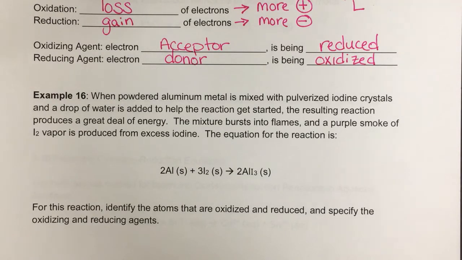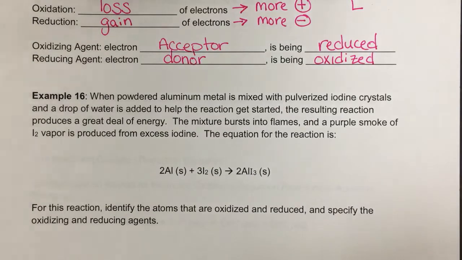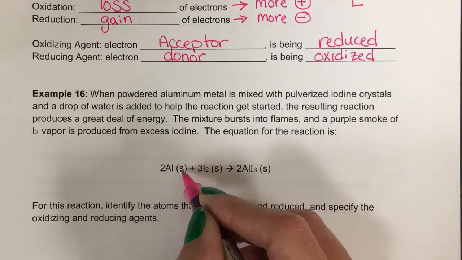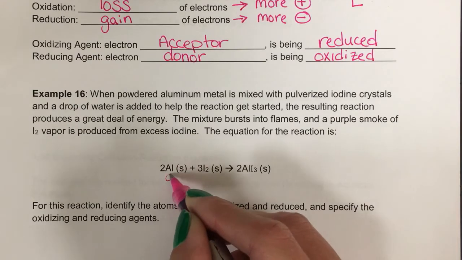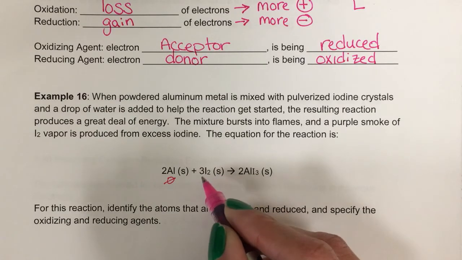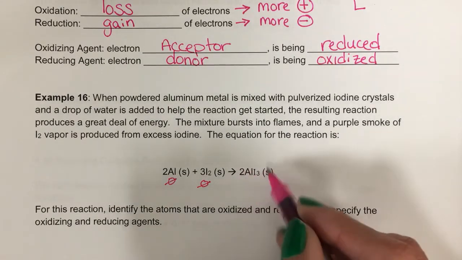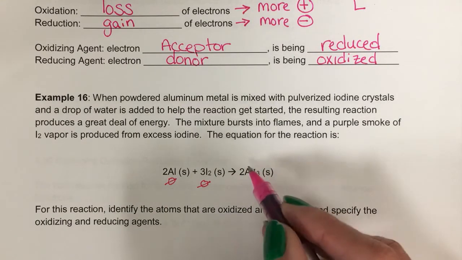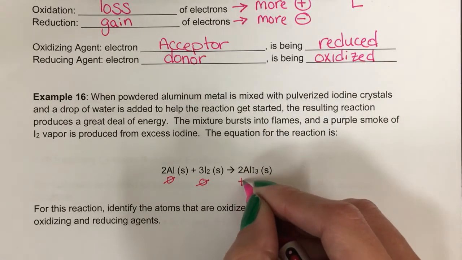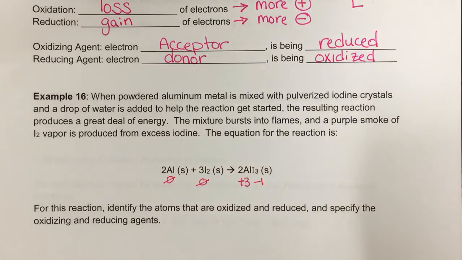The equation for the reaction is, so here's our reaction. Now first I need to determine oxidation numbers before I can determine who's oxidized or reduced, or who's the oxidizing and reducing agents. So aluminum is starting out as a solid. It's an element in elemental form, so it's going to be 0. I2 is also an element, so it is a 0 as well. Over here we've got an ionic compound, aluminum triiodide. Aluminum in an ionic compound is a +3. Iodine in an ionic compound is a -1.